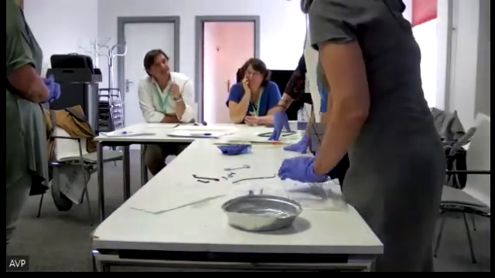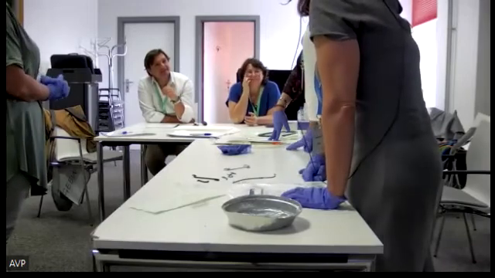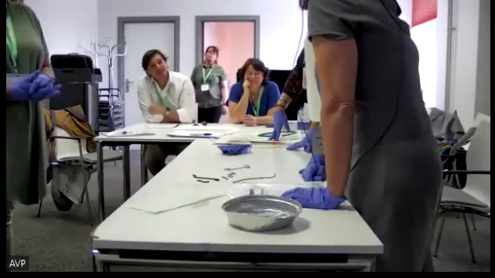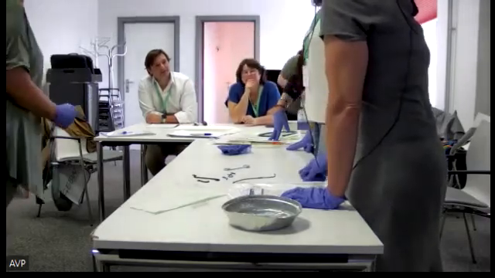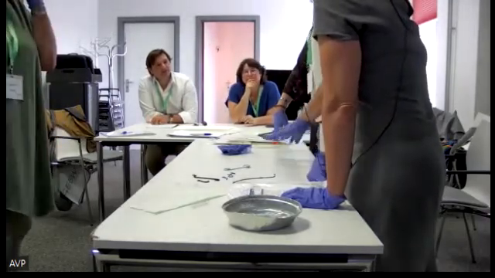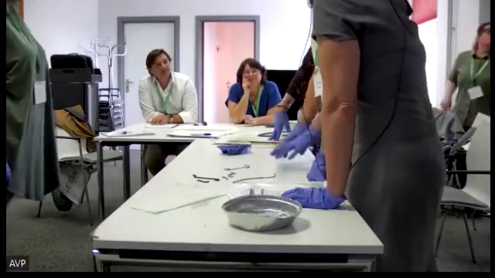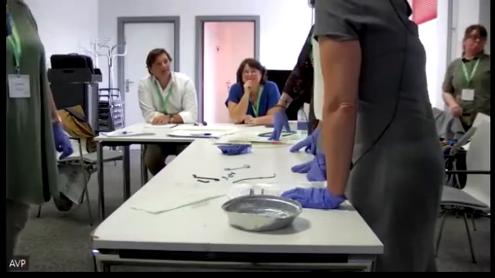ALARA, as low as reasonably achievable, meaning that we do not give any X-rays that are not useful. It's not vacation photos, not souvenirs.